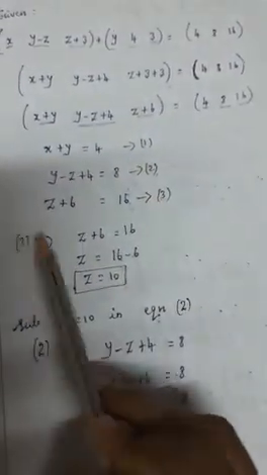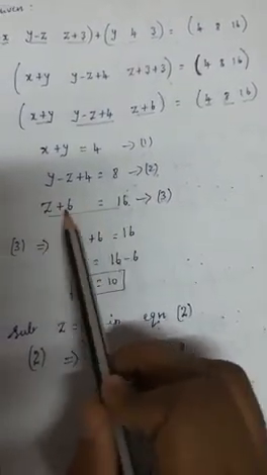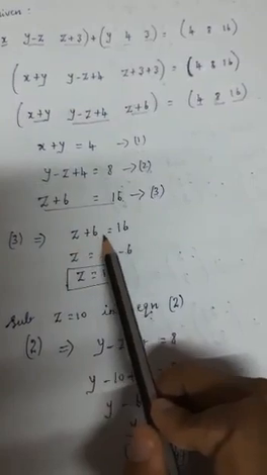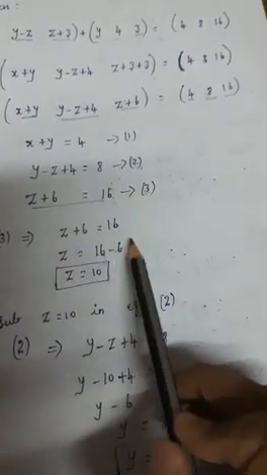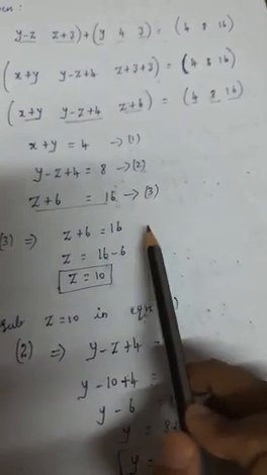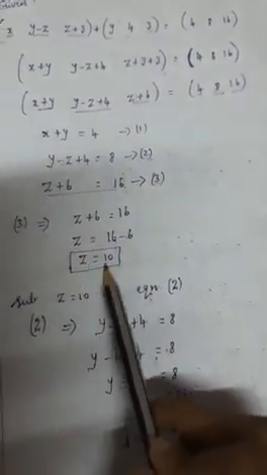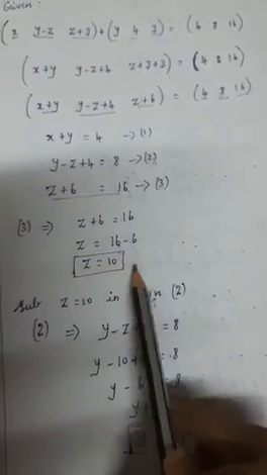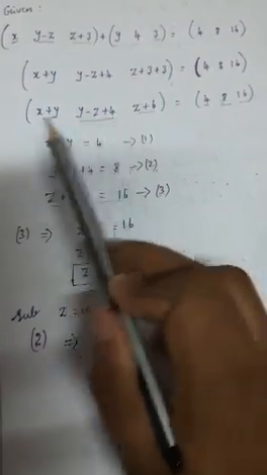Okay, so now see here, easily you can solve this one. So now the third equation: z plus 6 equal to 16. If you want to find the z value, this plus 6 if you transpose to the right hand side, it will become minus 6. So z is equal to 16 minus 6, on subtracting we will get the answer z is equal to 10. One value we have got. Next using this, the other two, x and y values, we can find out.